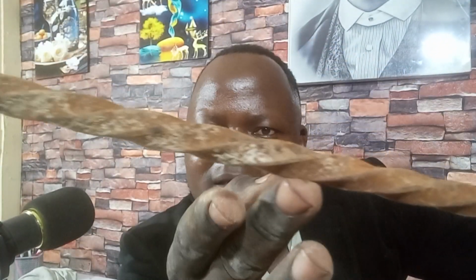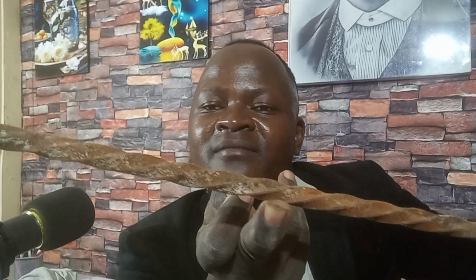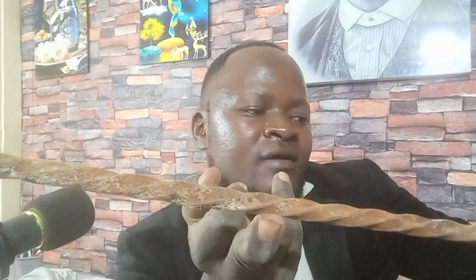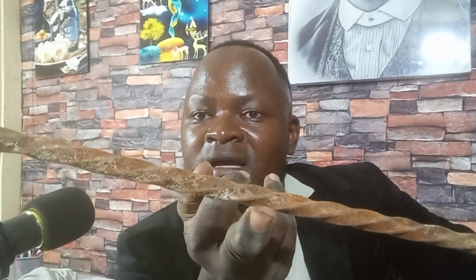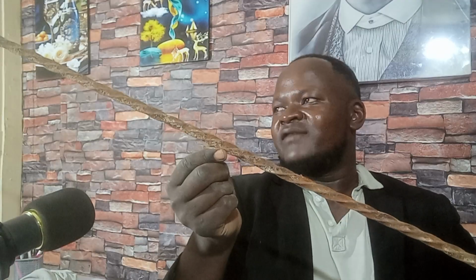You can see it's rusted, it's old, but it's still intact. The strength is still there. It just rusted outside. A very thin outer film of rust formed and prevented the inner layers from rusting. So it's still very strong, still very usable, but they are not common these days.